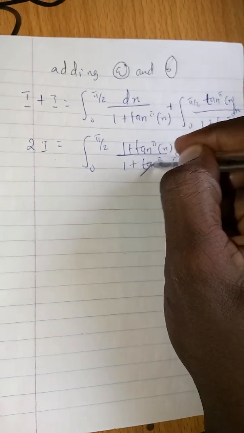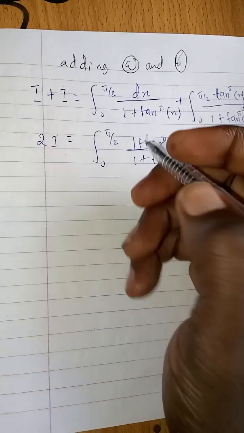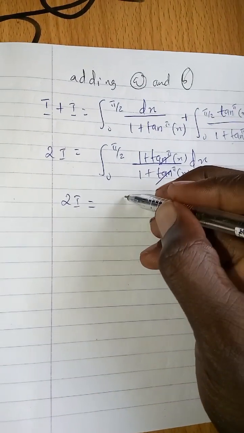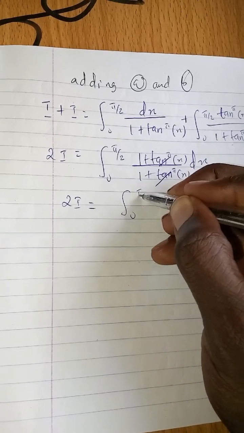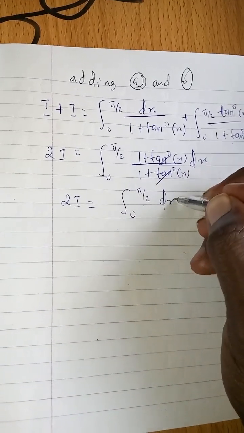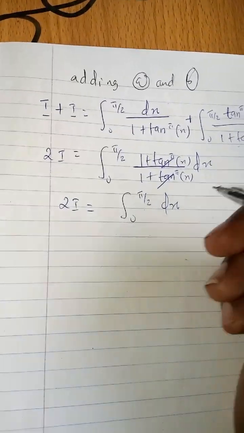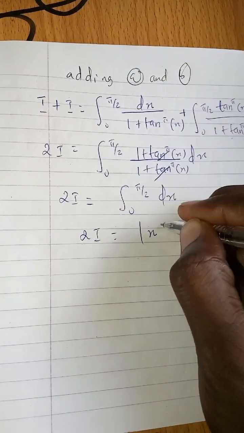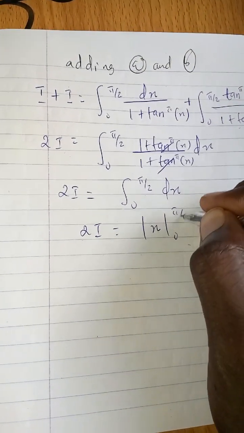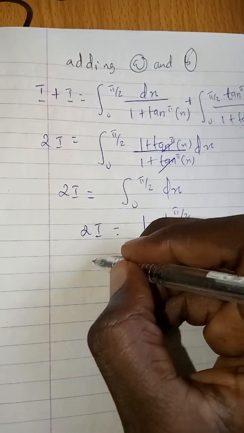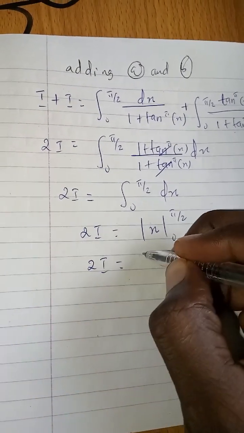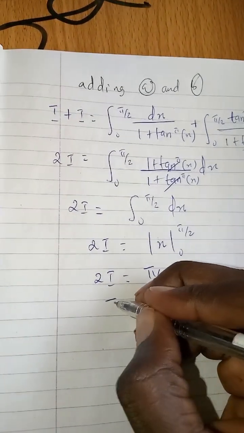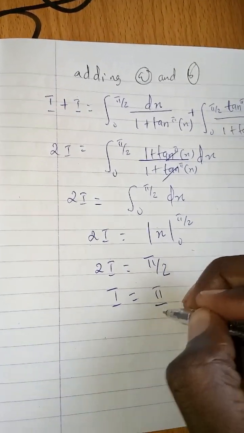These give us 1, so 2I is equal to the integral from 0 to pi over 2 of dx. The integral of dx is just x, so we have x running from 0 to pi over 2. Applying my limits, 2I is equal to pi over 2. Dividing both sides by 2, I is equal to pi over 4.